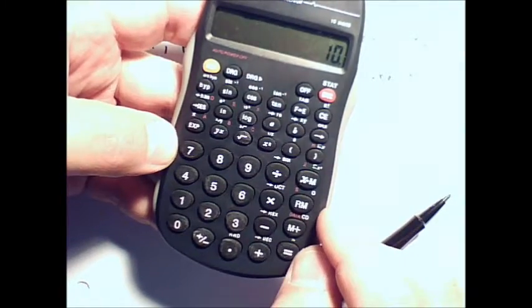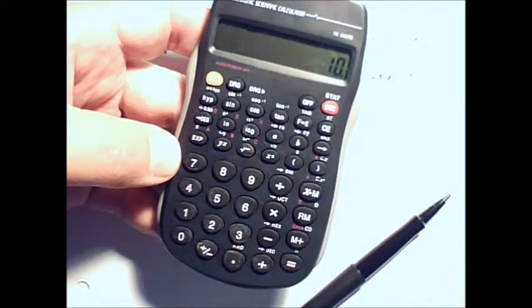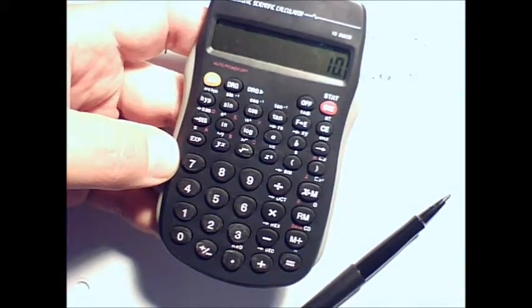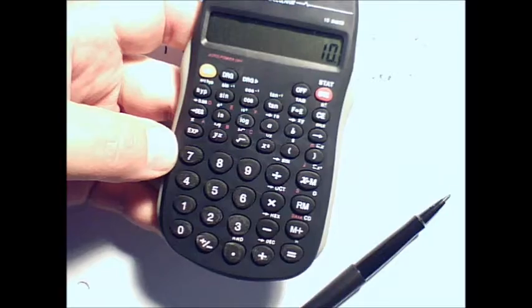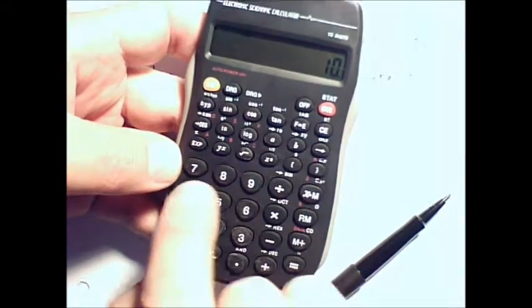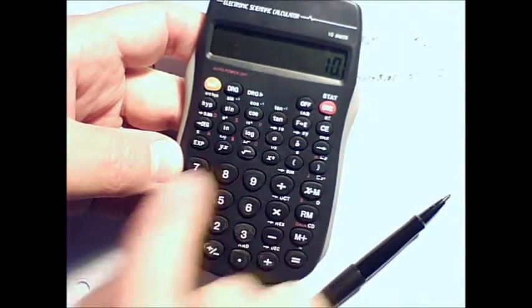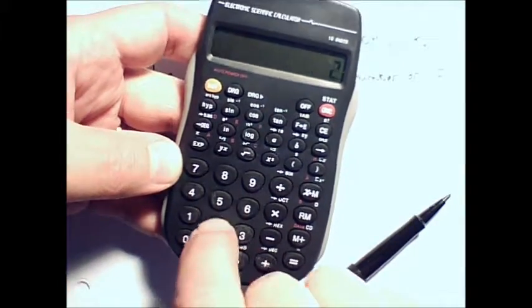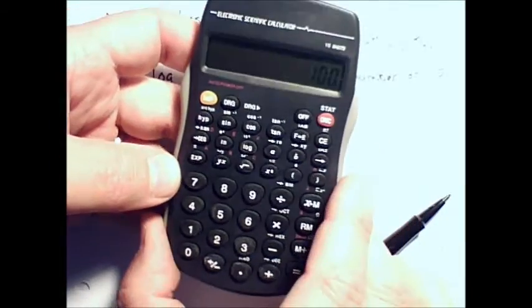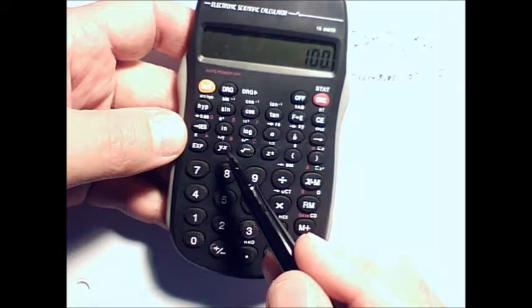10. And then to get an exponent. Let's see, how do you get an exponent on this thing? EXP. No, that's something different. It's a little bit different when you use that. Oh, Y. Hit Y, X, Y, superscript X, then 2, and you'll get 100. Right here, look. This button right here gives you an exponent.